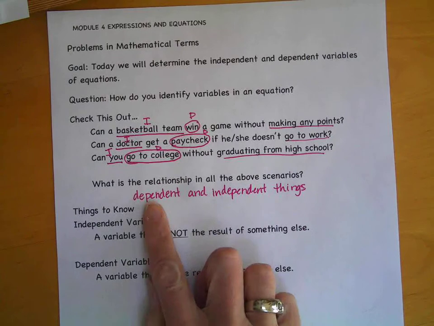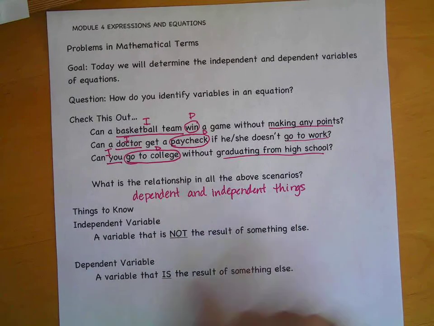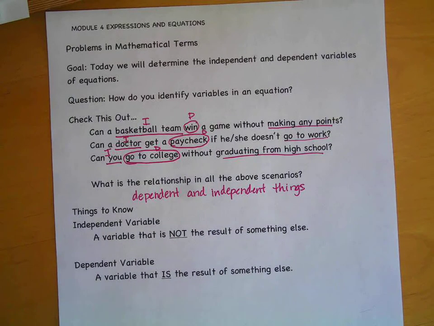Okay? So we're talking about dependent and independent things, and now we're going to apply that to some math problems. All right, so things to know. An independent variable is a variable that is not the result of something else. It can exist whether that something else happens or not, okay? You will still exist whether you go to college or not, okay?